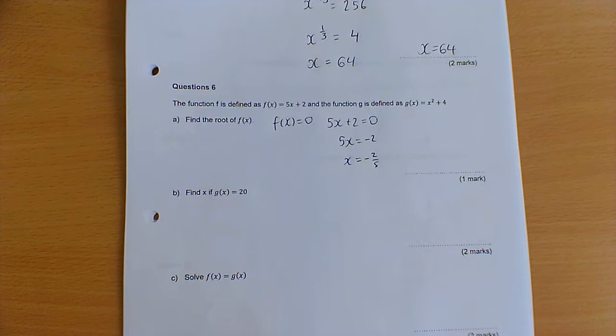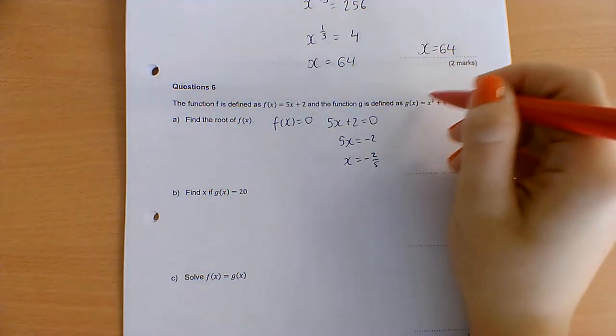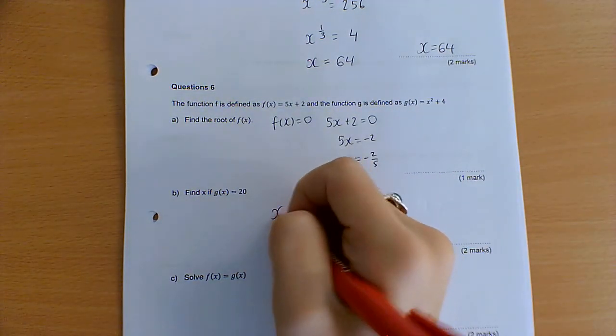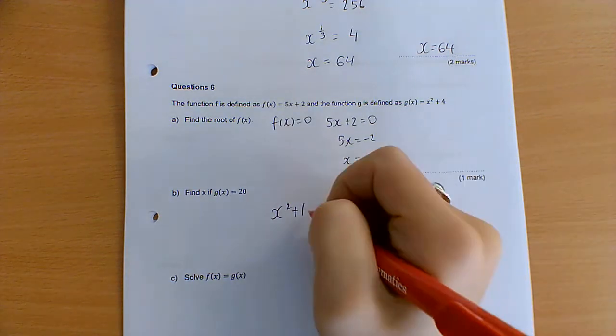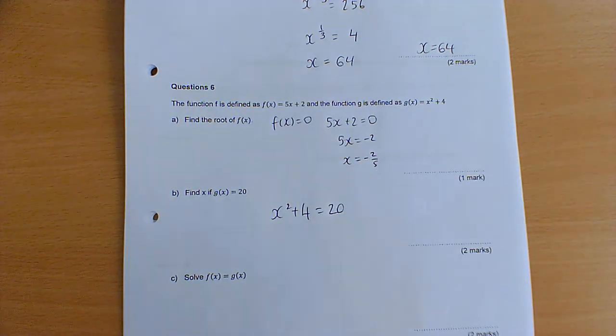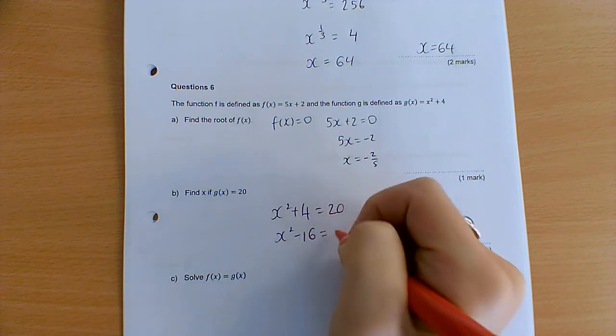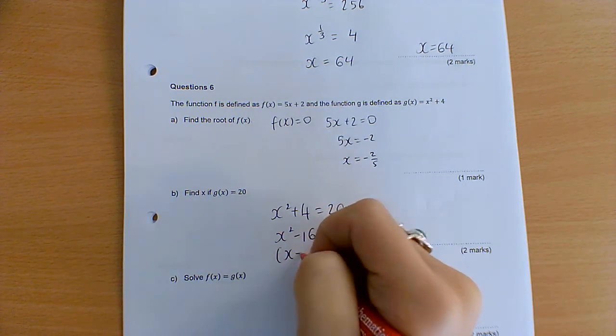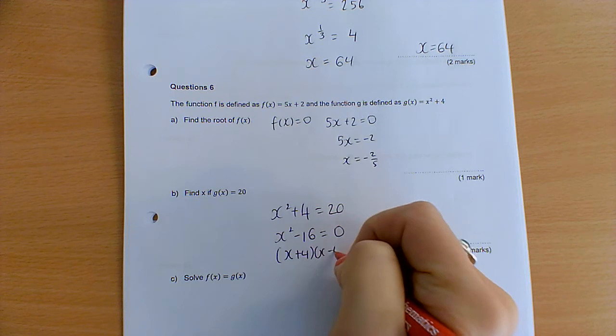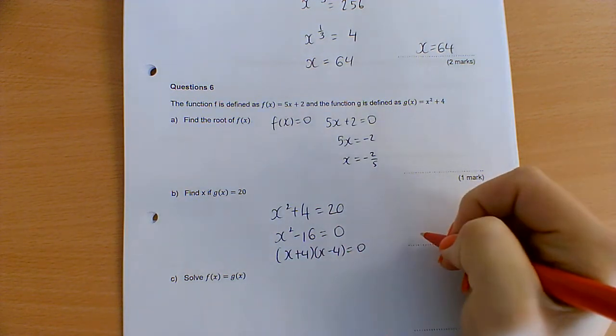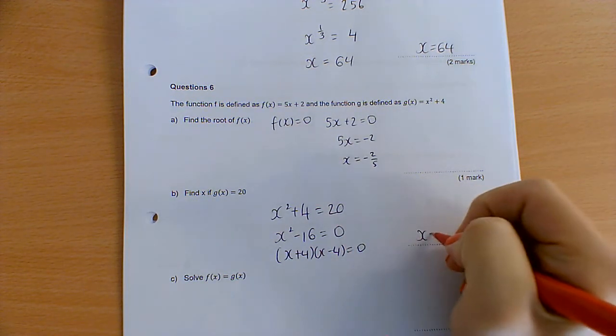Okay, find x if g of x equals 20, so I'm going to set this expression equal to 20. I'm going to take 20 away from both sides, and that is a difference of 2 squares, so x plus 4, x minus 4. So x equals positive or negative 4.